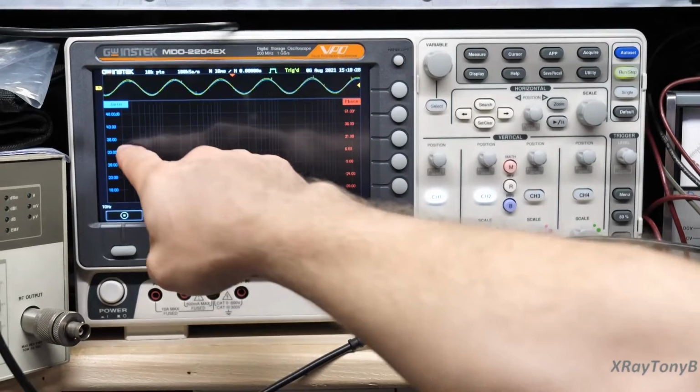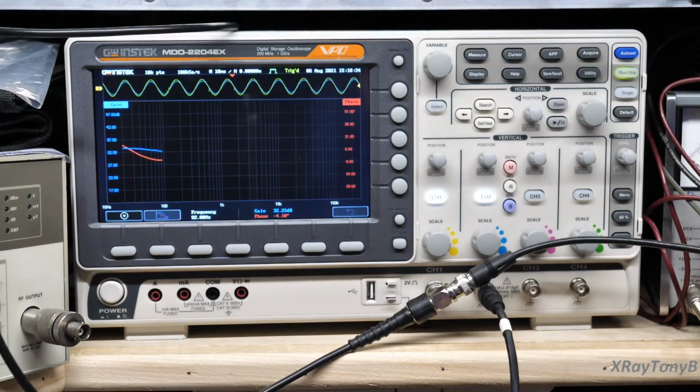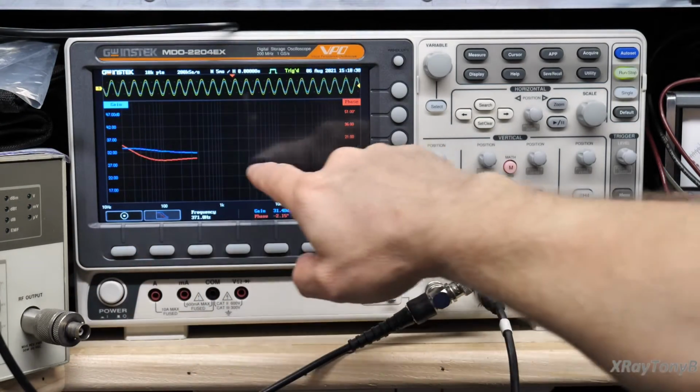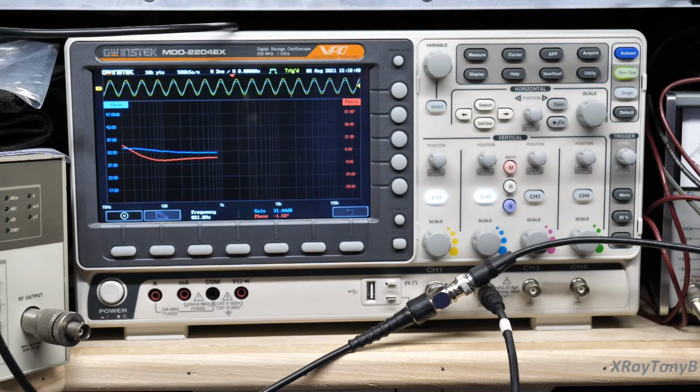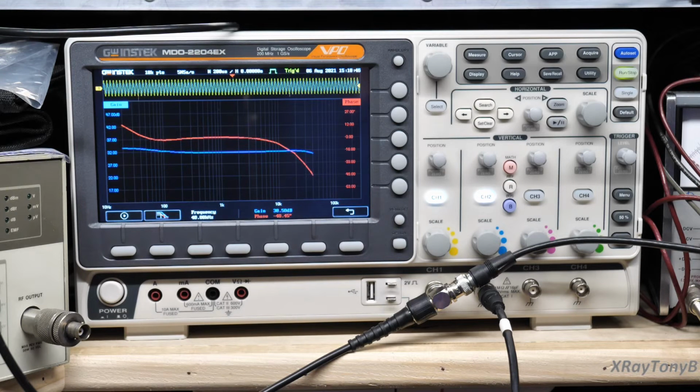Look at what's happening to your gain right now. It's staying pretty flat, isn't it? There's a little bit of boost in the bass, but for the most part, it's almost flat. And the reason for that is because the volume is turned up so loud. And the louder I turn the volume, the less influence that loudness control will have.